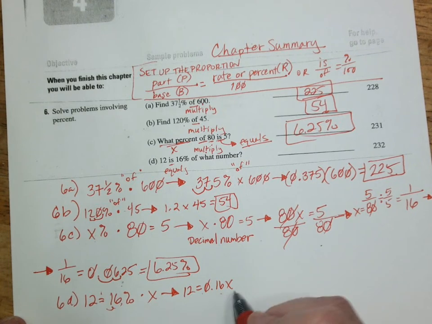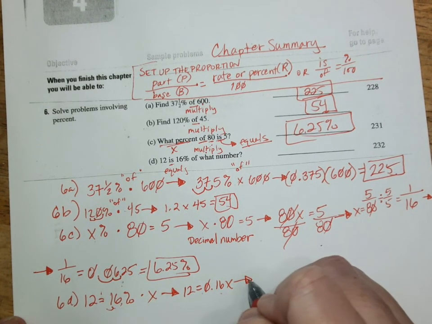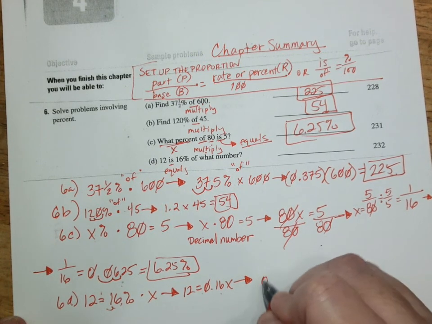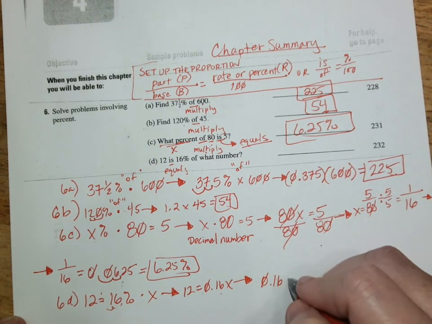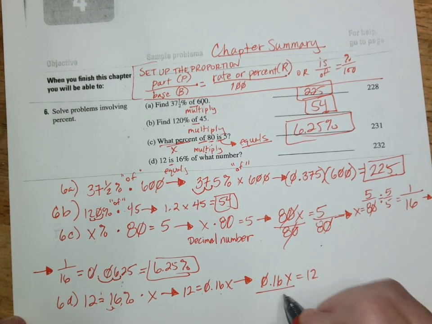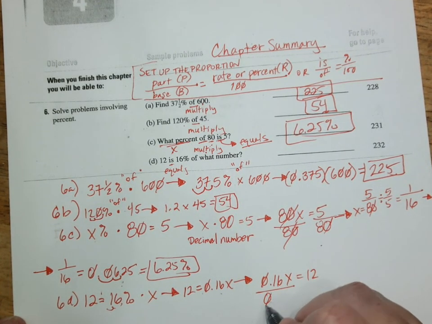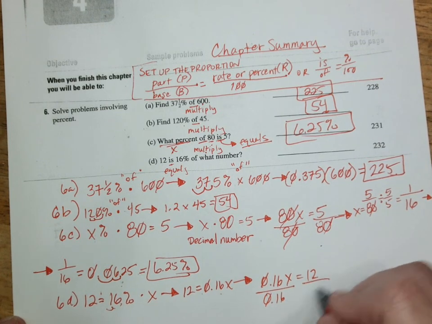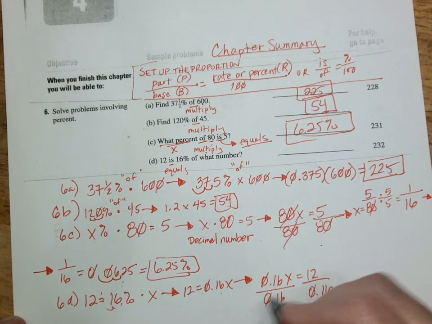We could rewrite this just for aesthetics and say 0.16x is equal to 12, and then in order to get that x by itself, we divide by 0.16. That cancels out. You have x.